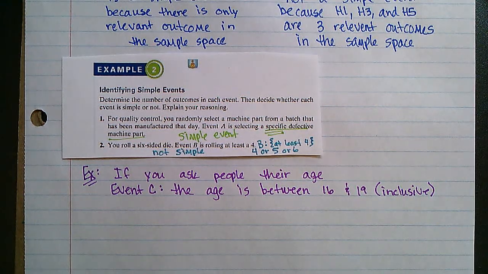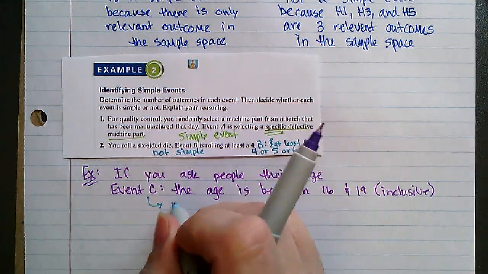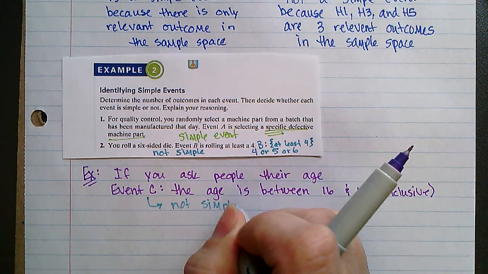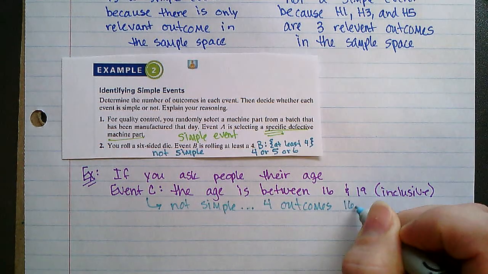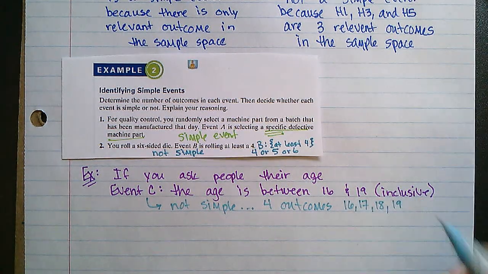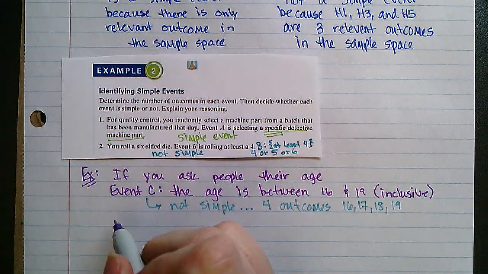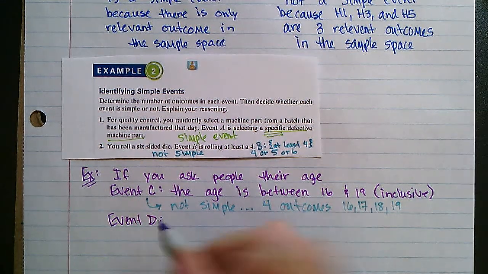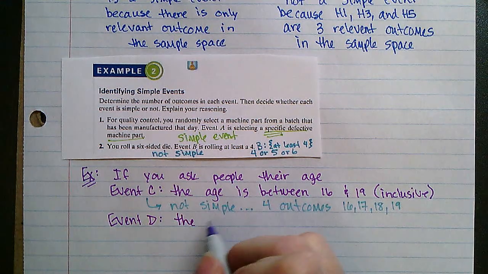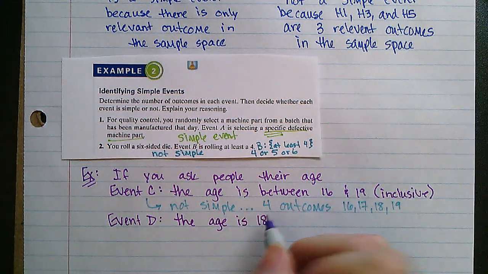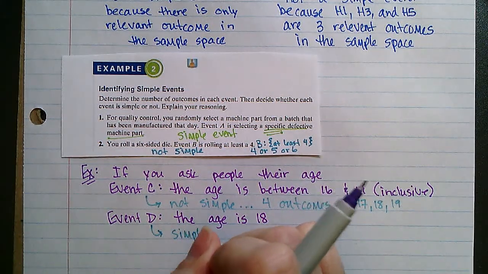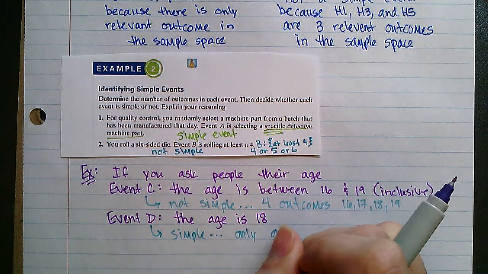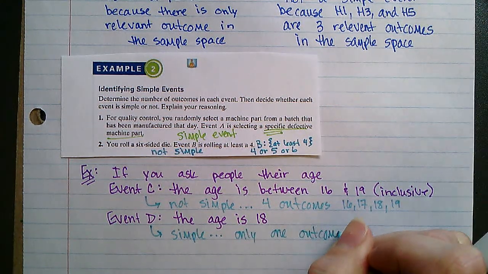So would this be simple or not simple? Event C would be not simple because there are 4 outcomes that go with that event. You could be 16, 17, 18, or 19. What about event D? Event D is the age is 18. Well, event D would be simple because there's only 1 outcome that fits that description.